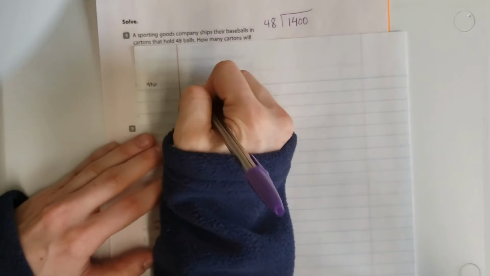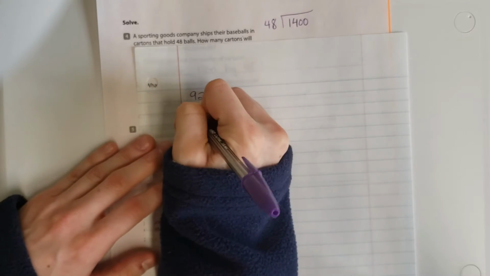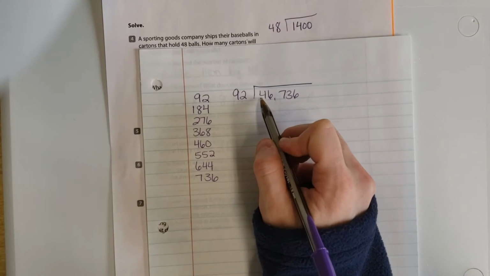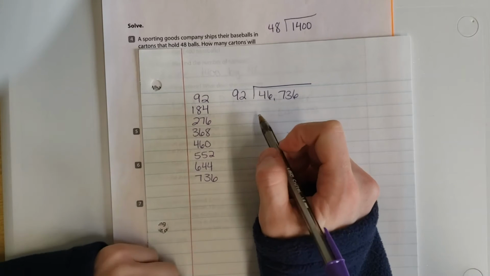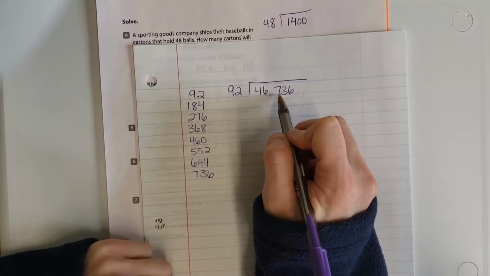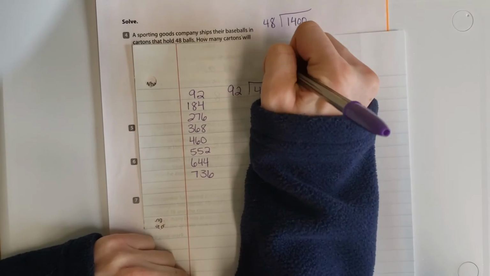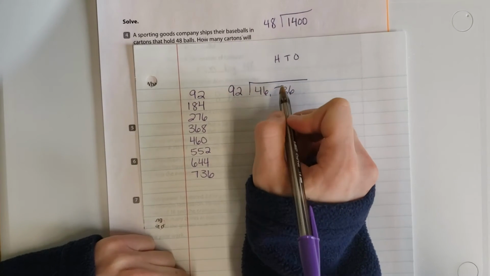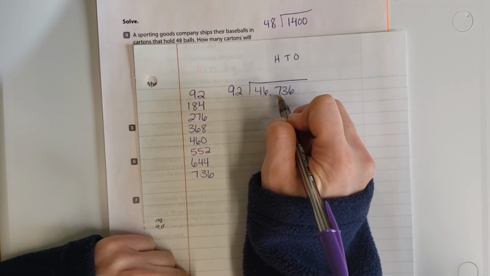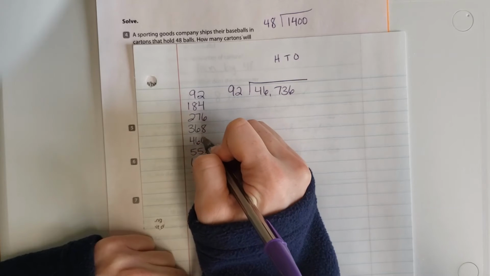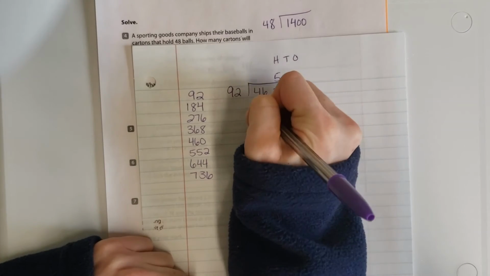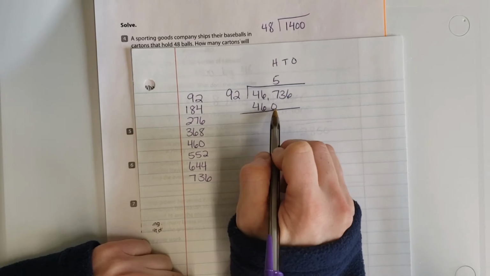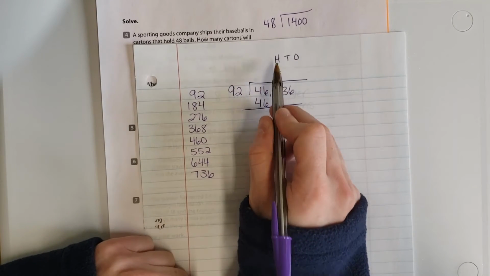I'm not very familiar with my 92 times tables, so I'm going to real quick get a piece of scrap paper and write my multiples of 92. So we've got 92 plus 92 is 184, 276. Now 92 doesn't go into 4, and 92 doesn't go into 46, but 92 does go into 467. Now that 7 is in the hundreds place. So we know that whatever we multiply 92 by and subtract, that's going to go in our hundreds place, because really it's 467 hundreds. So 92 times 1, 2, 3, 4, 5 gives me 460. And that 5 goes in the hundreds place because we're subtracting 460 hundreds from 467 hundreds.